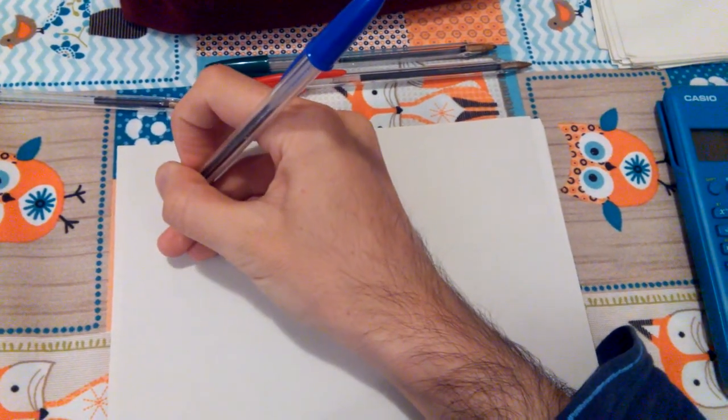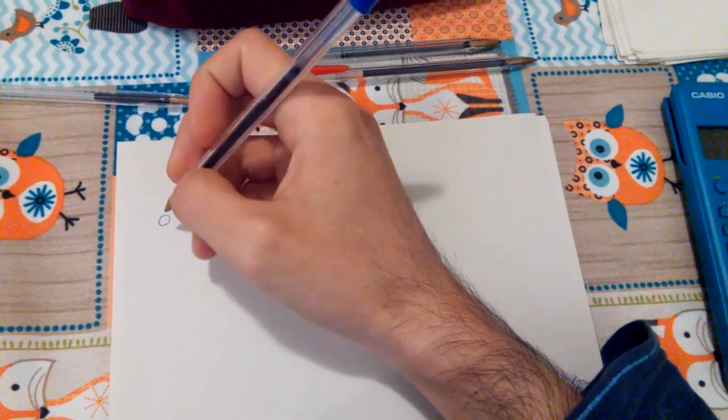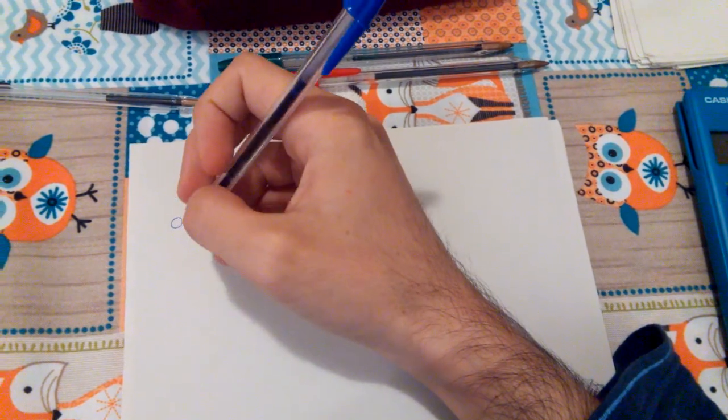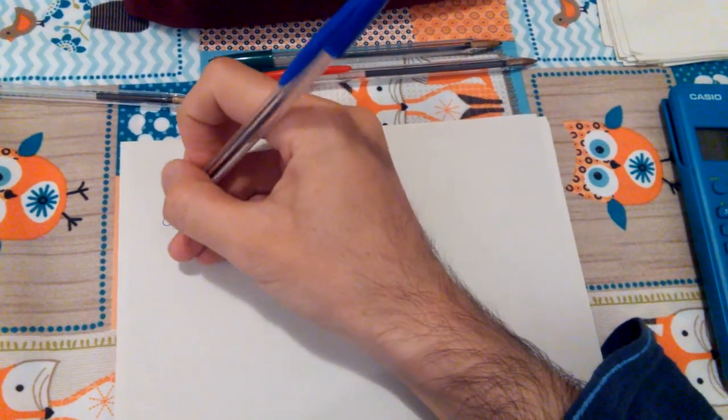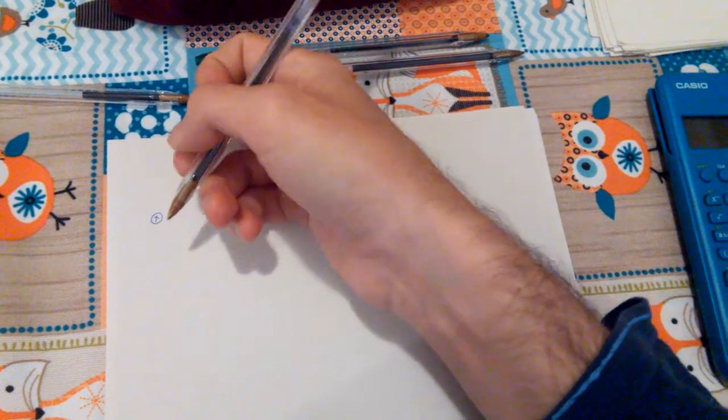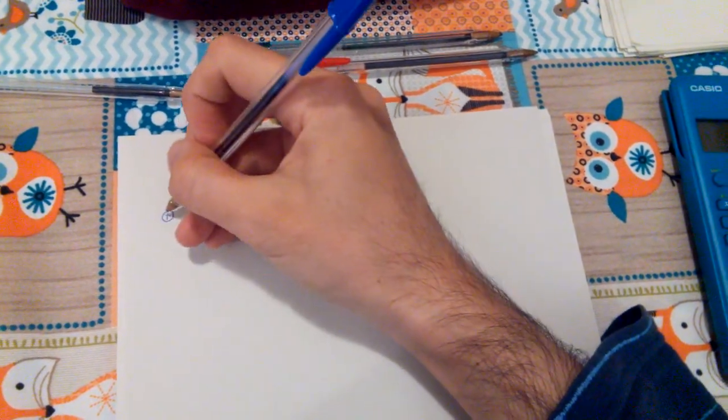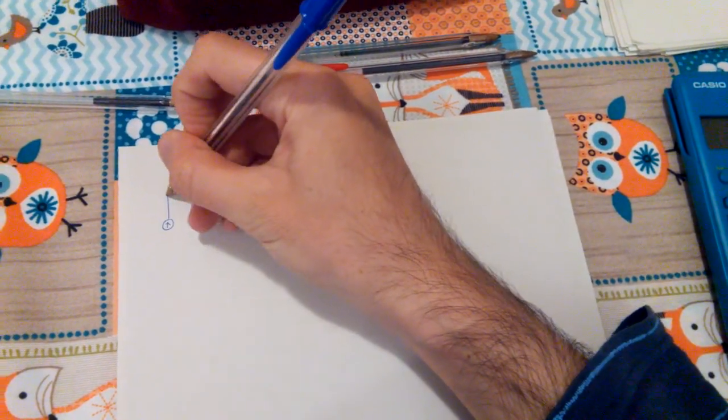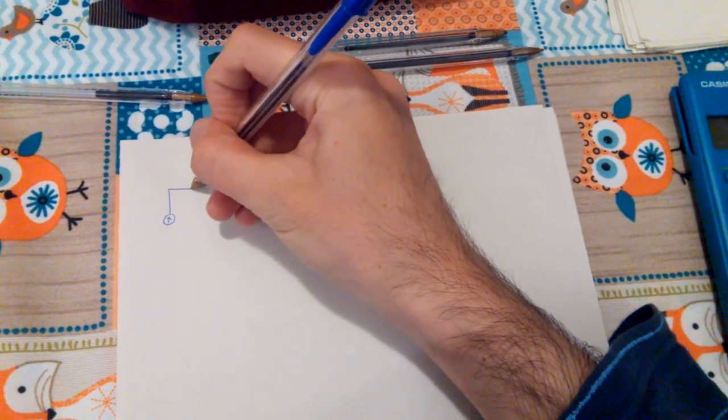So we're going to have a generator of current, which is J, in this circuit made like so.